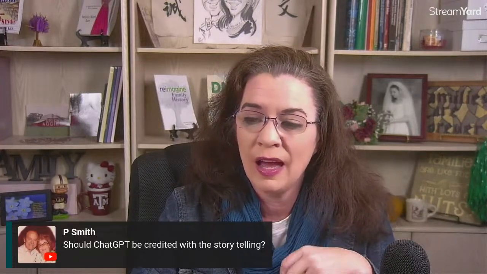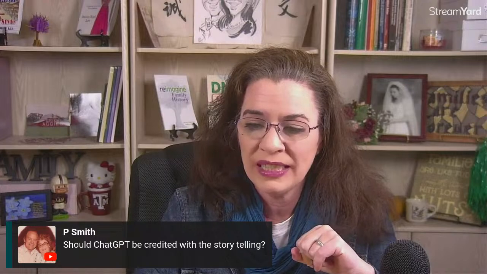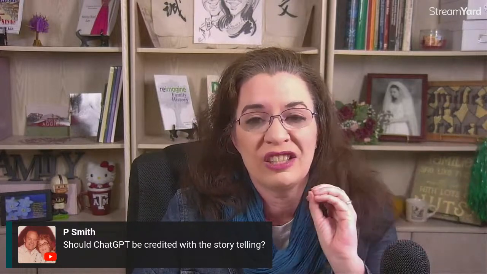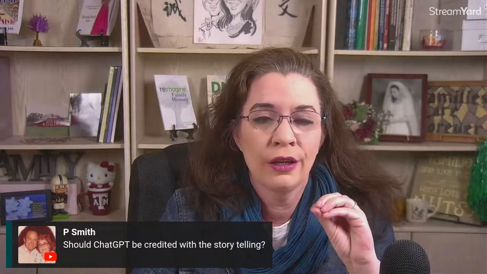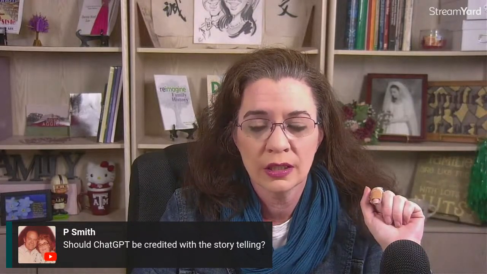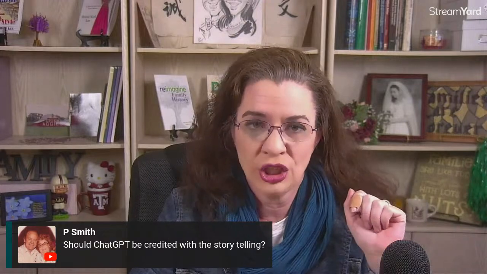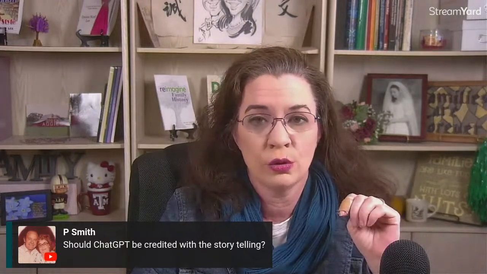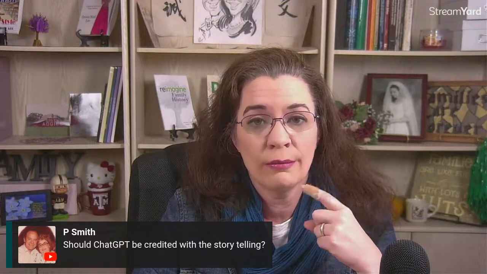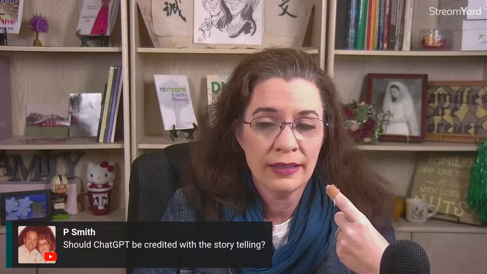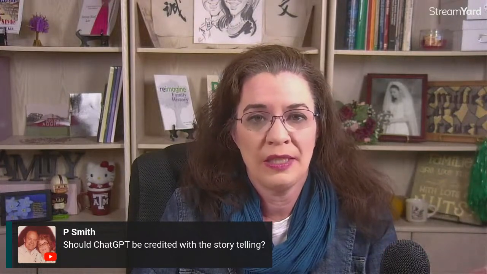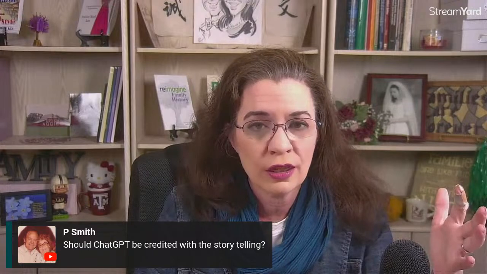And then P. Smith asks, should ChatGPT be credited with telling the story? If all you do is feed ChatGPT your initial text, spit it out, and then put it into a book, then yes, you need to credit ChatGPT with assisting with the writing of the story. But you're going to soon find out that after we start marking this up, we're not necessarily going to be really having that original from ChatGPT. We just used it to reconfigure things.